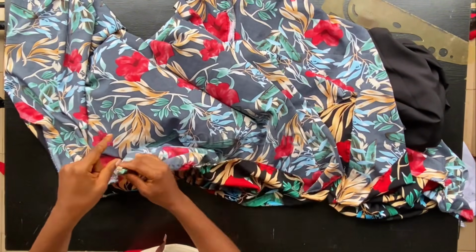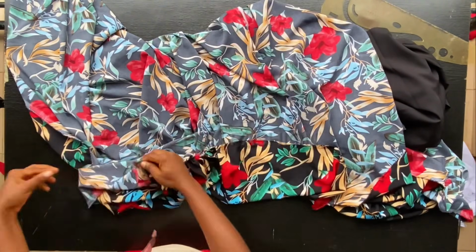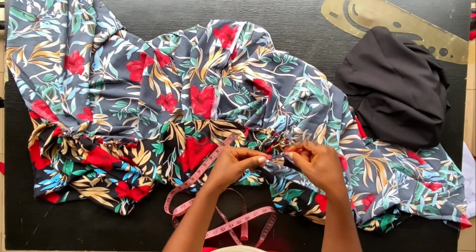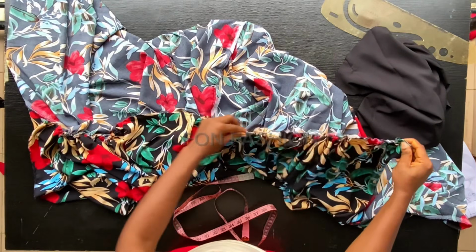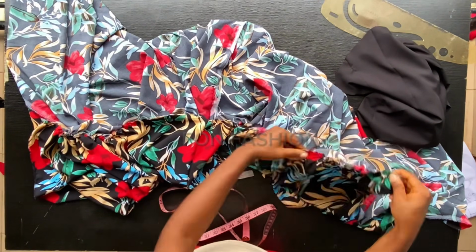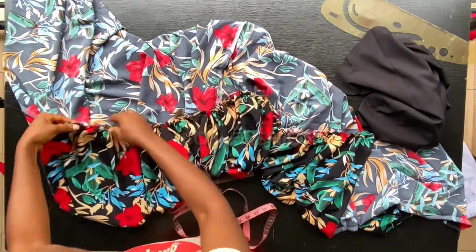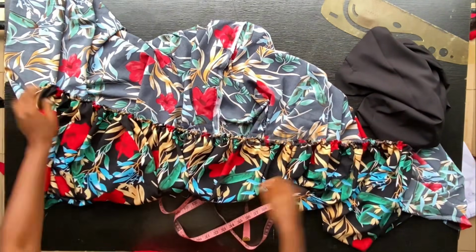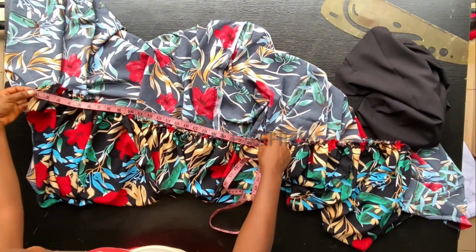Make sure that your thread does not cut. As you are making the gathers, measure the fabric to know when it has gotten to the measurement that you want. I'm going to tie the thread. I'm going to arrange the fabric to make sure that the gathers are evenly distributed. I'm going to measure the skirt and confirm if it is up to the 42 inches.